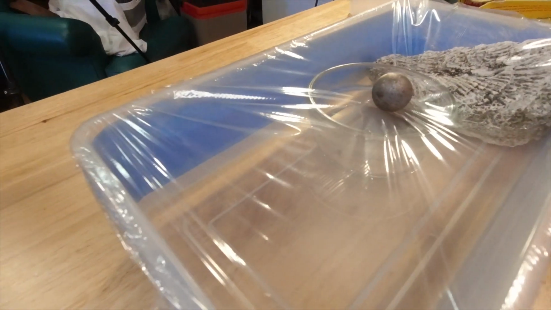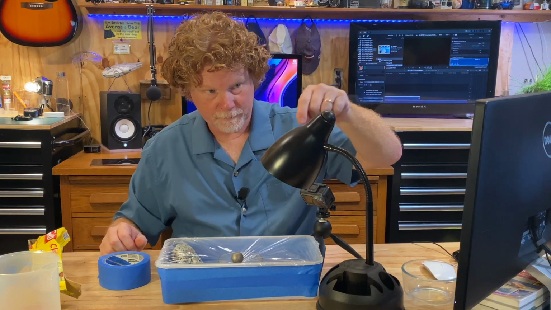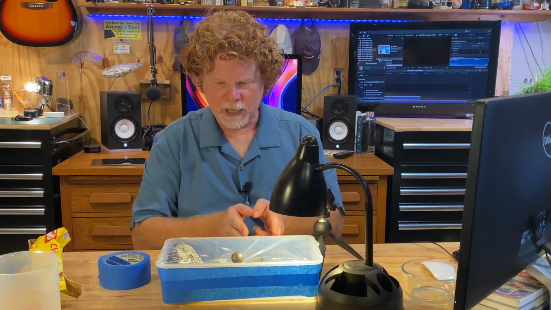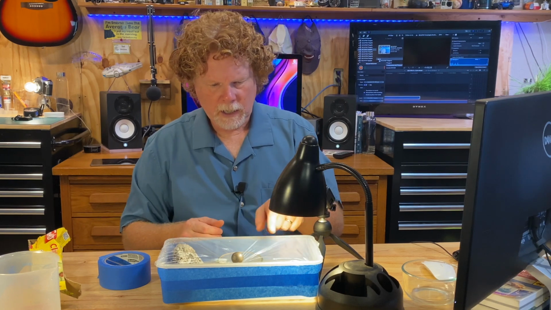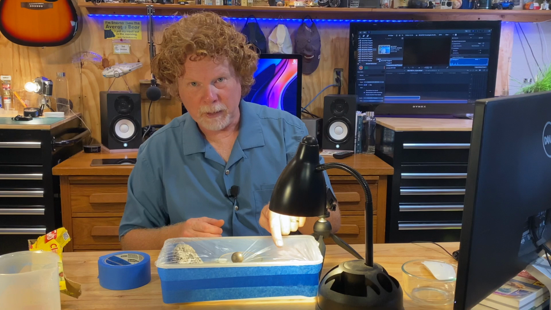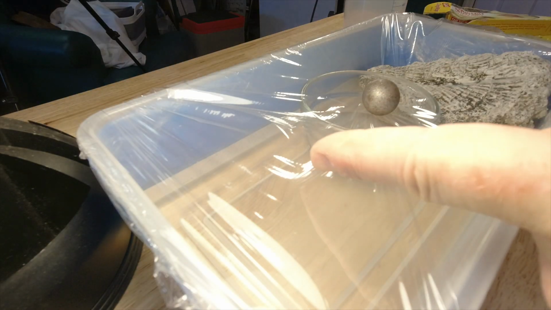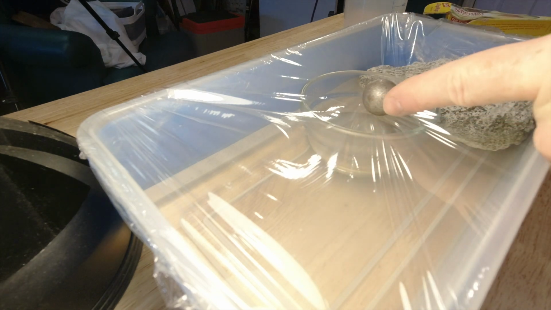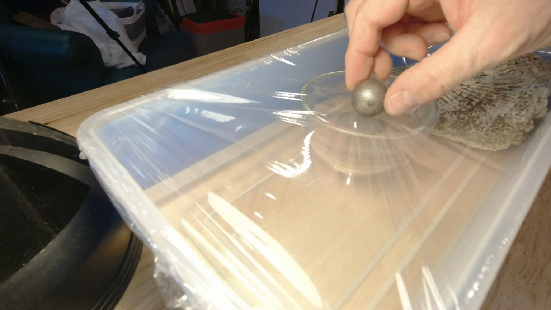What I predict will happen is that when I add a heat source to this model, the water inside is going to heat up, the water will evaporate, it'll fill the container, and it's going to condense on the plastic wrap surface here. As more water condenses, those droplets of water are going to move to the center because that's where we put that metal sphere.